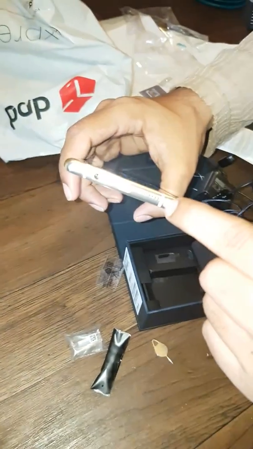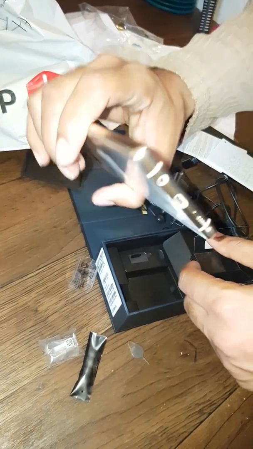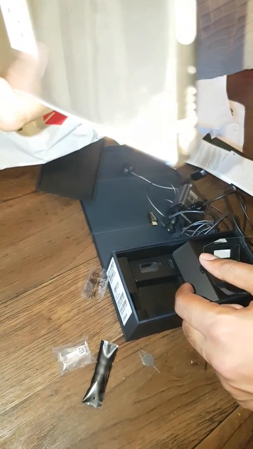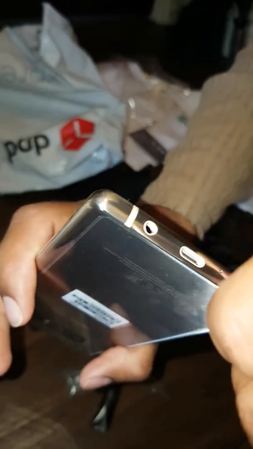Basically if you press it in, you'll hear a little click and it will come out a little bit. Then you just pull on the end and your S Pen will come out. And that's your S Pen.